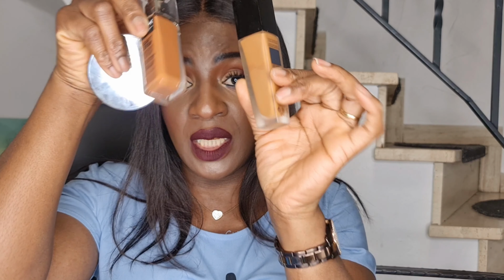Do you want to buy a powdered foundation? Do you want to buy a liquid foundation, or do you want to buy a cream foundation? And when it comes to liquid foundation, anybody can use it, because brands today make liquid foundation for everybody: for people that have oily skin, combination skin, and dry skin. So liquid foundation is good for everyone.